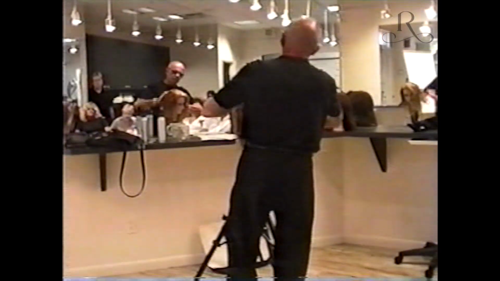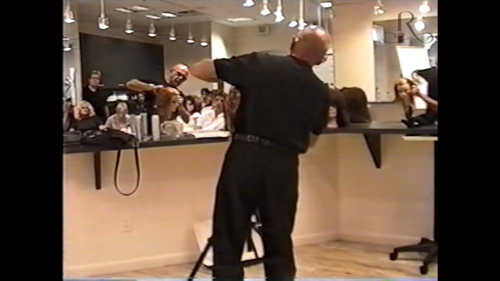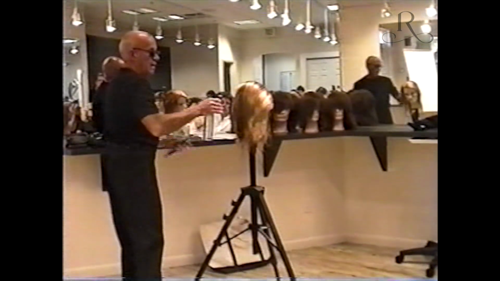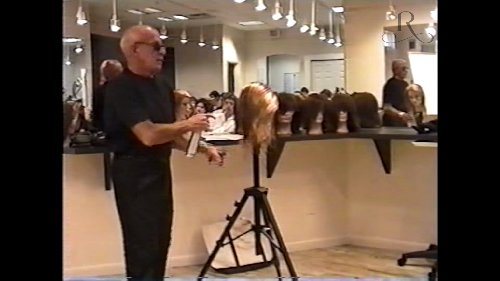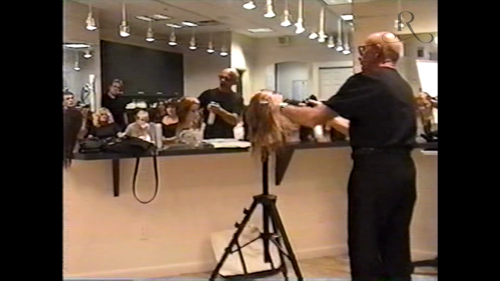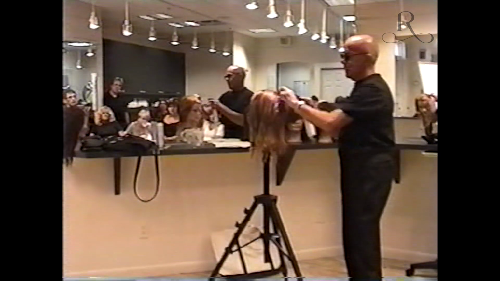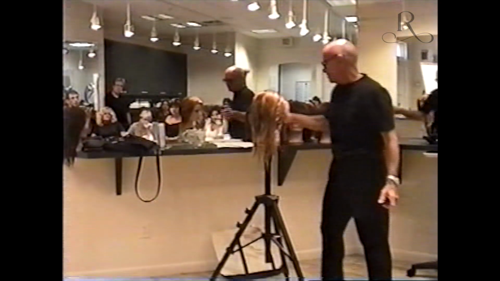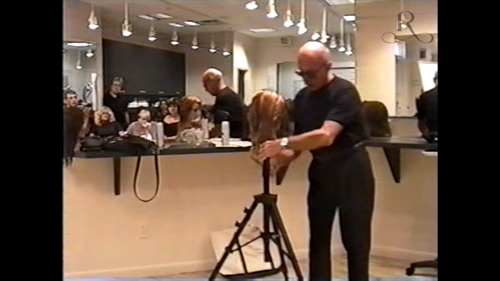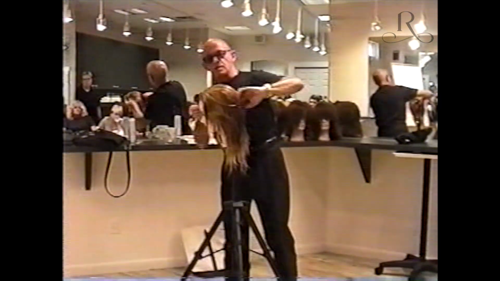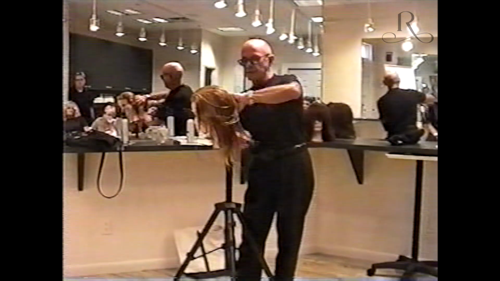Okay, a lot of you who have been in the class know that I am a pain in the ass about seeing clumps of hair all over the head. It looks very unprofessional. It's not necessary. It costs you time. You don't look good. This is what you should look like. This is what the client should look like.